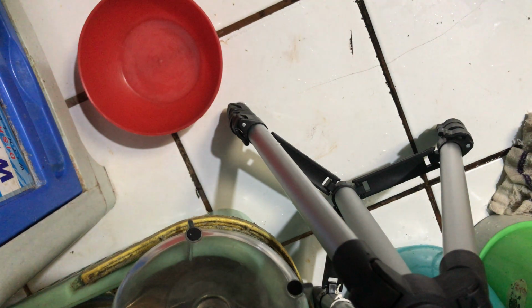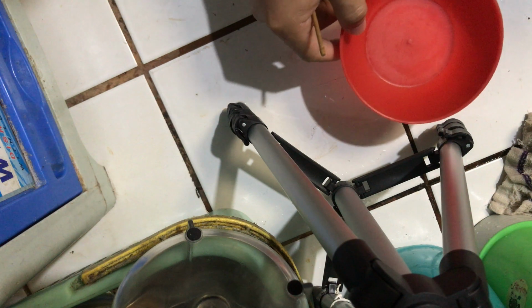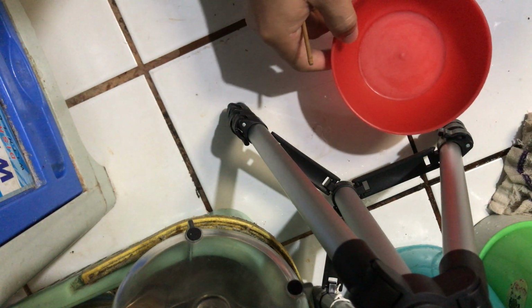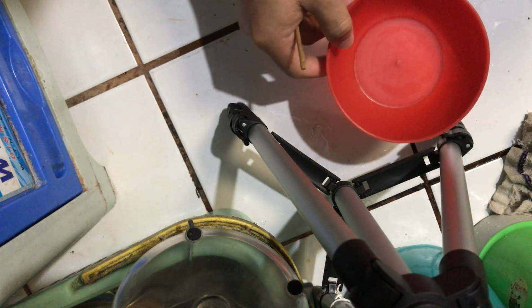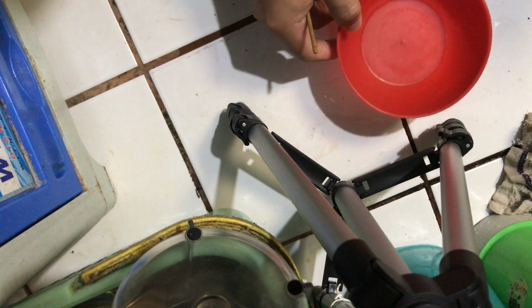Okay, so the procedure: place all the materials on the table, and then on the first basin. In this activity I used a plastic bowl instead of a basin.